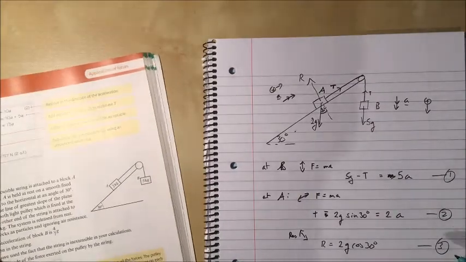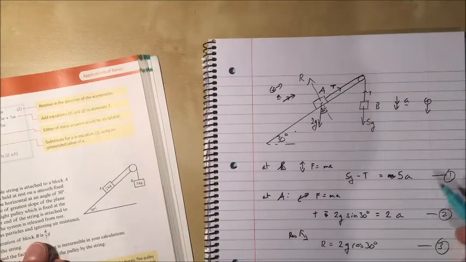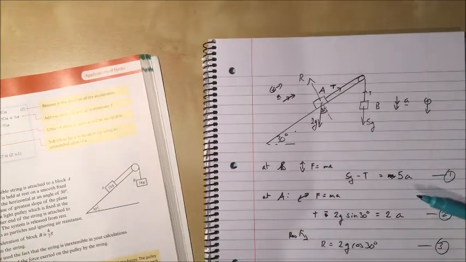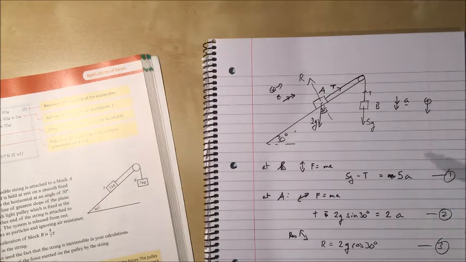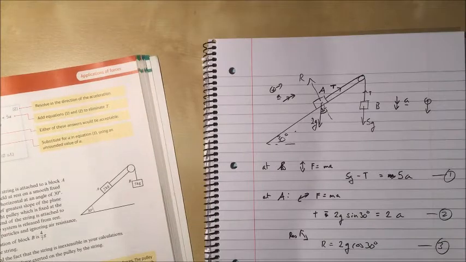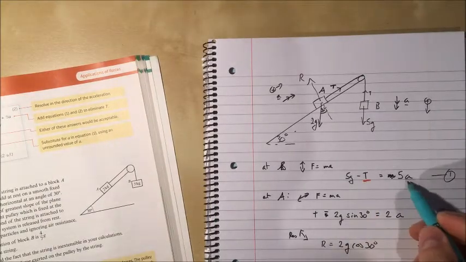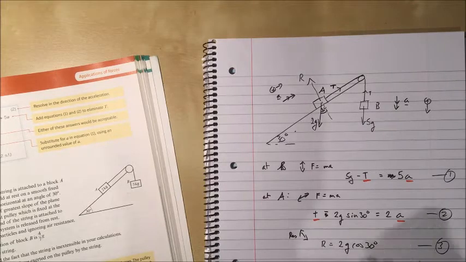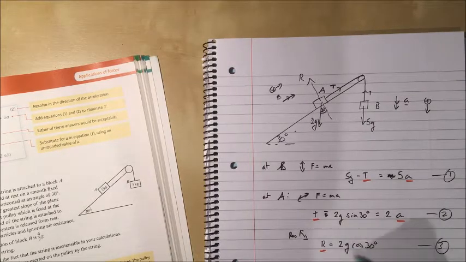Now we go back. Show that the acceleration is this. Find the tension in the string. So can I do that from these equations? Hopefully I can, because what have we got that we don't know? T and a I don't know, and R I don't know, but actually I do know R, don't I?